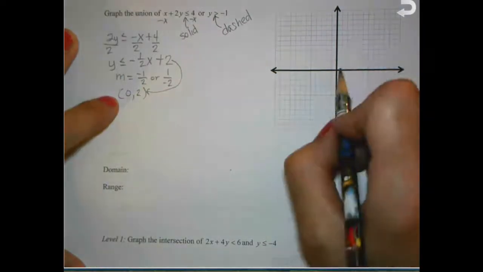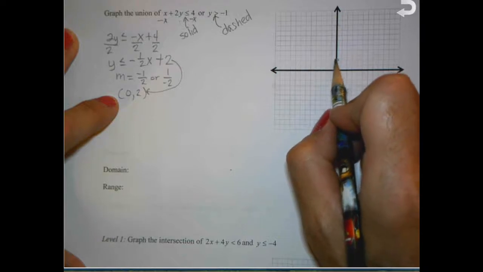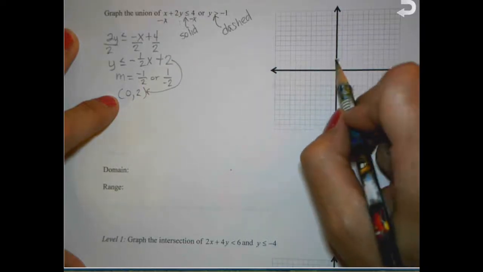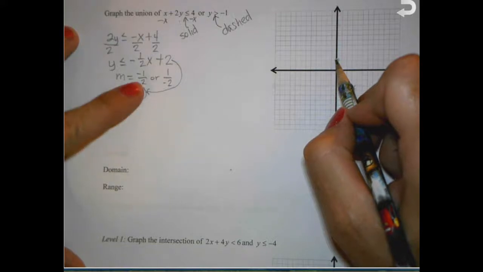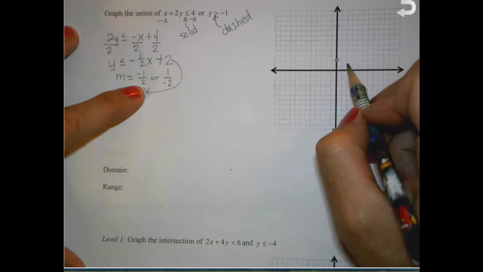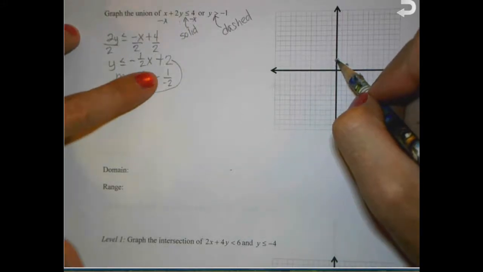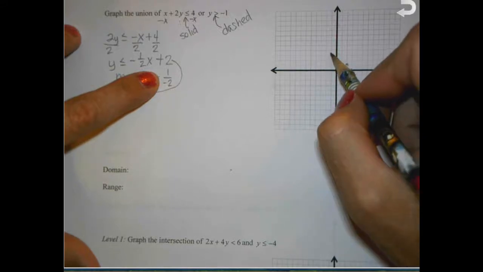And then I'll graph the (0, 2), 0 in the x direction, 2 in the y direction. And from here, I'm going to use my slope, negative 1 over 2, so negative 1 for the rise and a positive 2 for the run. And then back to the original point, a 1 for the rise and a negative 2 for the run.